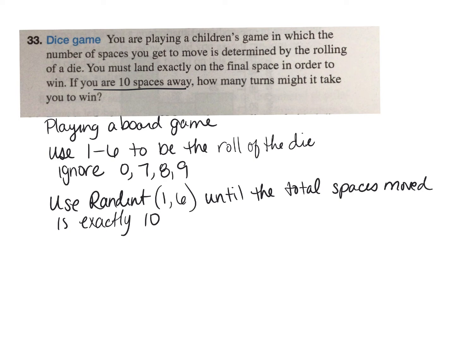Having it generate 10, 12, you could have it generate 25, 30 numbers, put it in a list, and then use that list as your random digits. That might be faster than enter, enter, enter. It's up to you. Okay. So exactly 10 spaces.